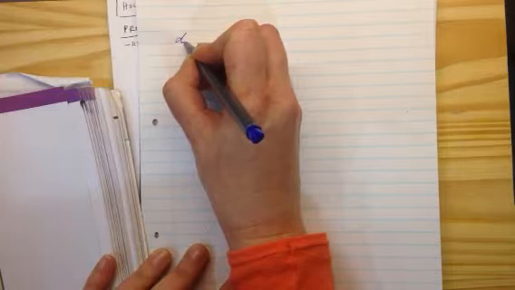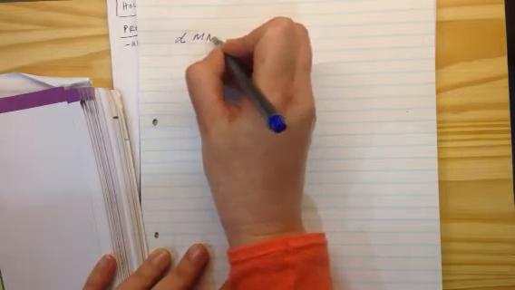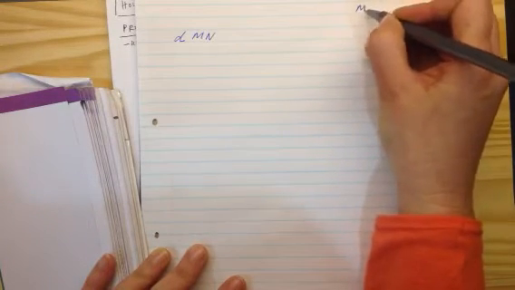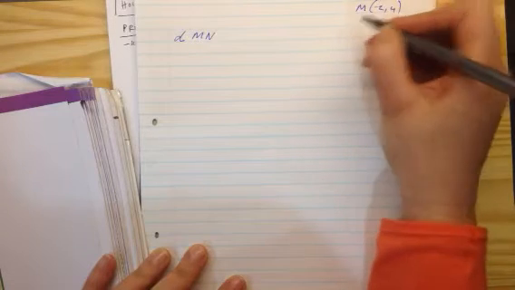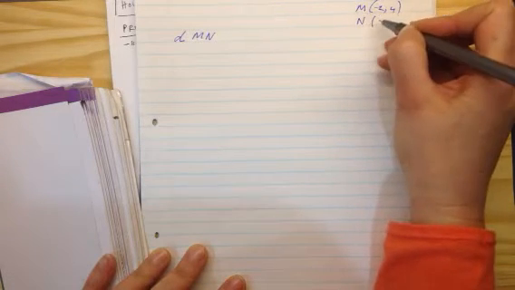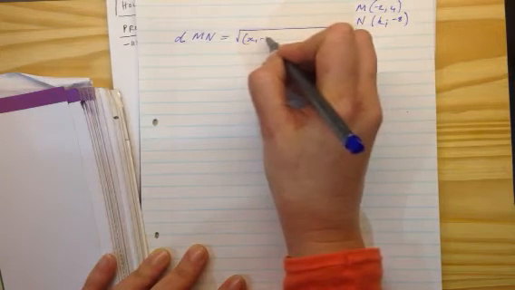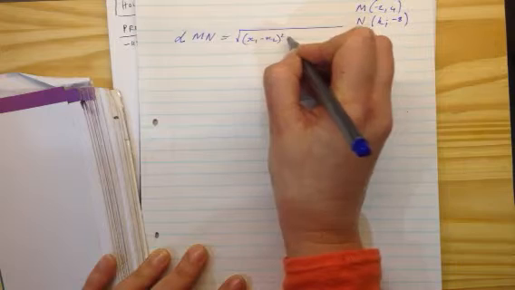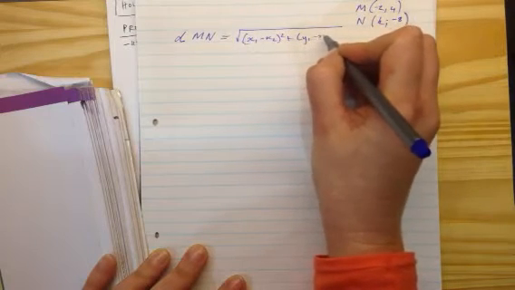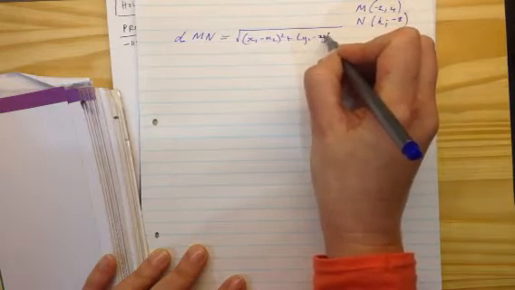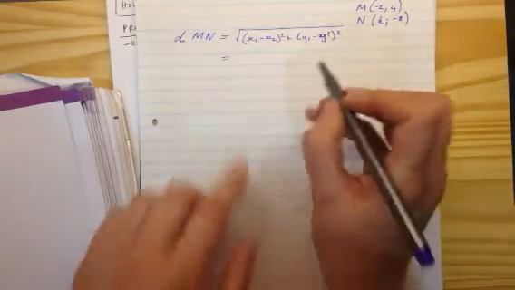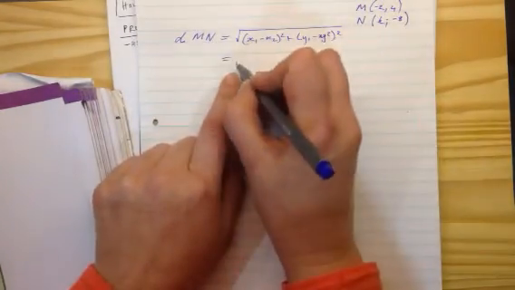Alright, so I'm going to start with the distance of MN. I know that M is (-2, 4), and N is (k, -8). My distance formula, so now I just plug in the values that I've got already.